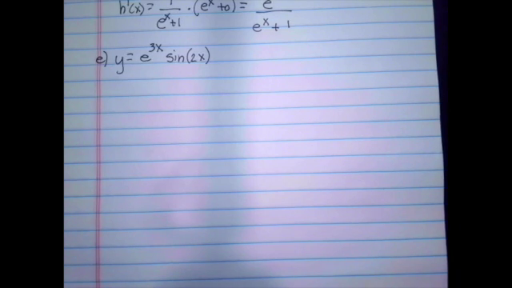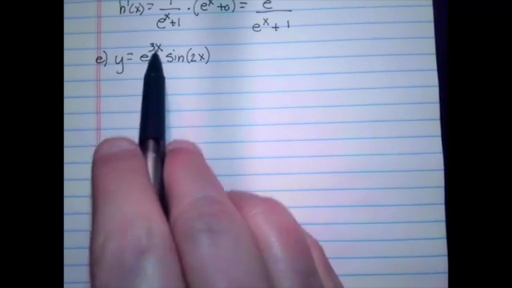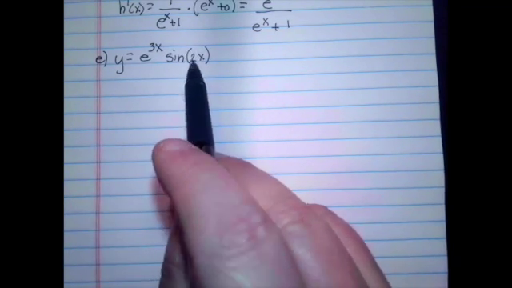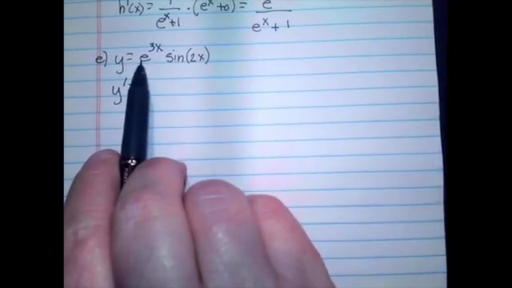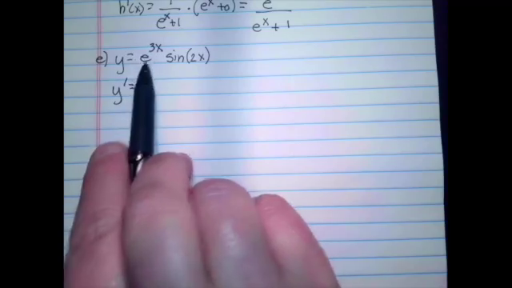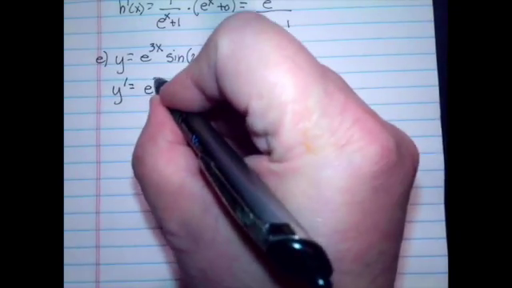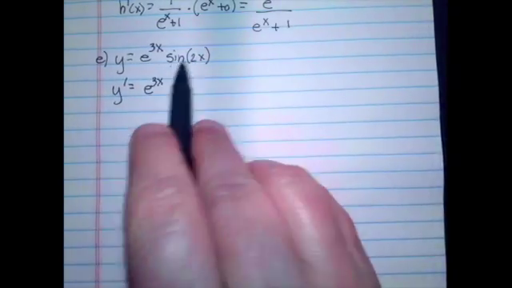For e, we have the function y equals e to the 3x times sine of 2x. Notice that the operation between e to the 3x and sine of 2x is multiplication. So yet again we will turn to the product rule to give us the correct answer. So we differentiate by using the product rule. So that will give us the first factor times the derivative of the second factor.